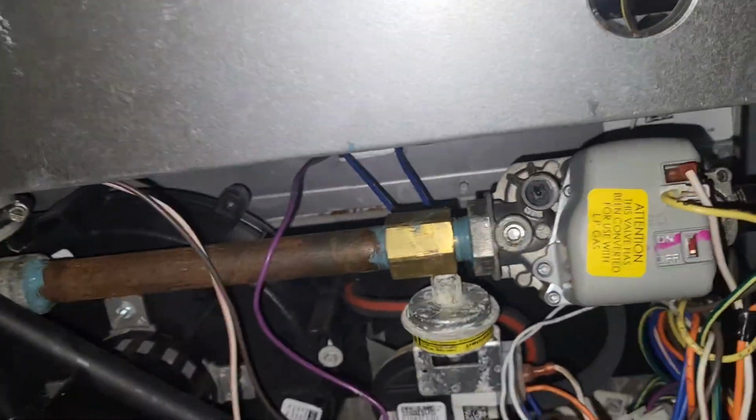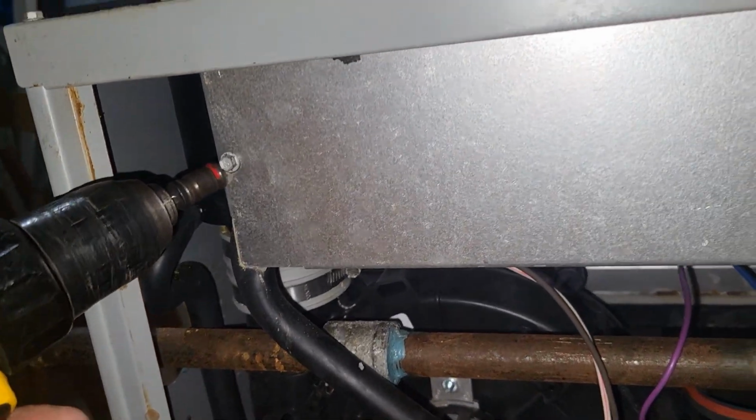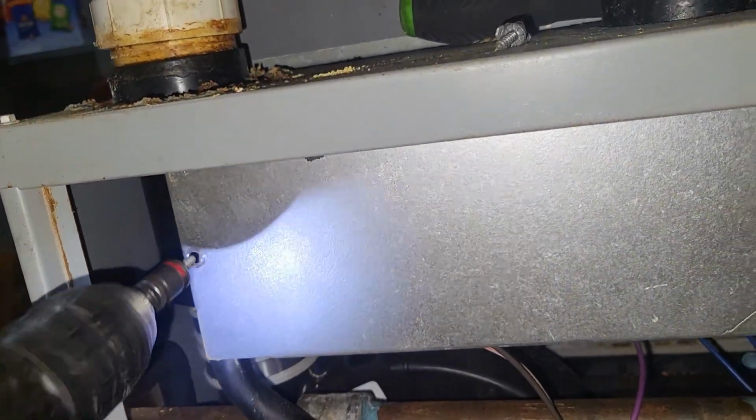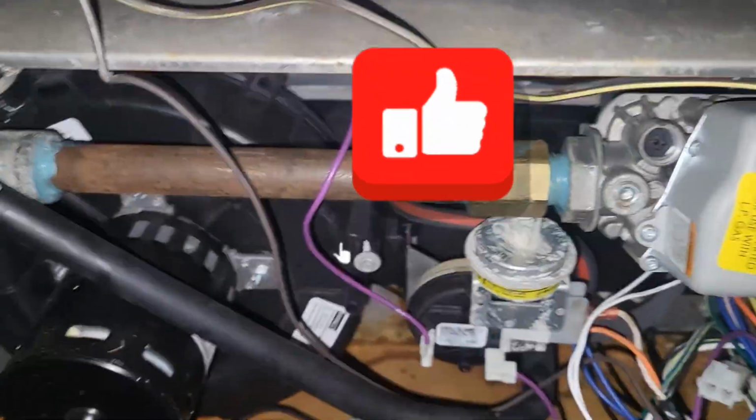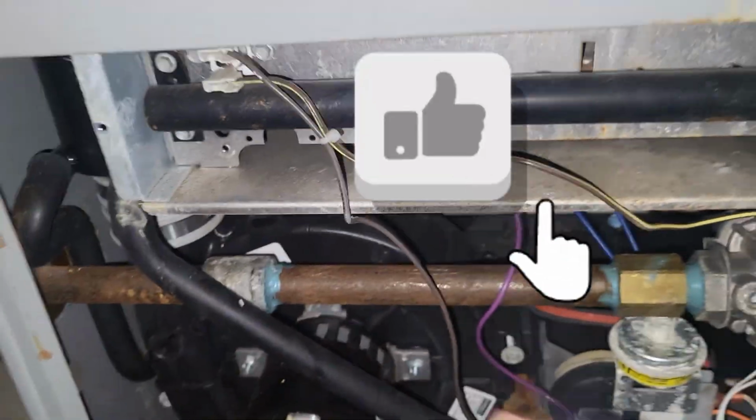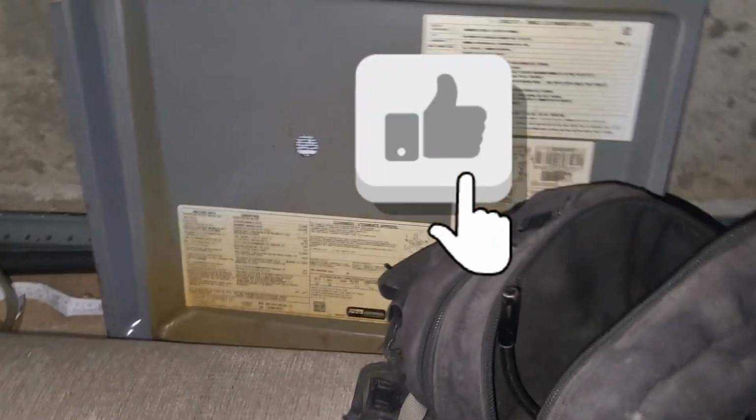But guys, what I'm going to do is open this burner door up here. I want to take a look at my flame sensor. I'll be right back. And once again, this is 2020. I think it's a 5-year-old, 92%. Where's the model number right here?